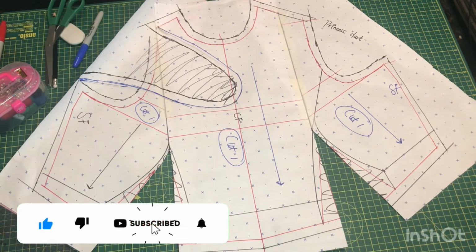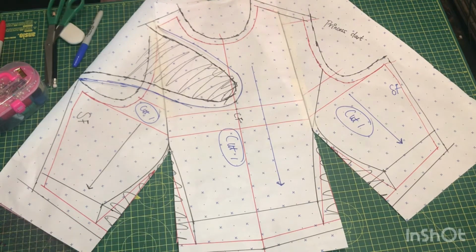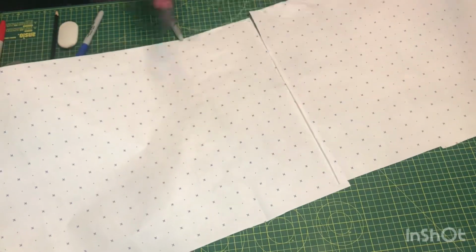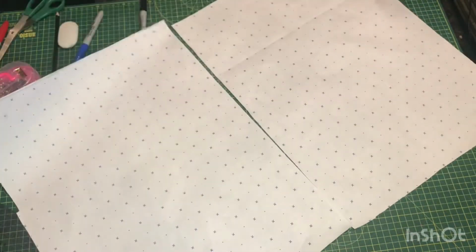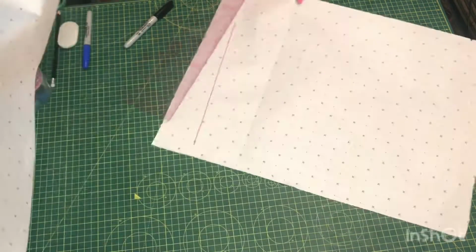Next, before cutting out the front piece, we're going to place the back pattern just by the side seams. You can place it at the shoulder or at the side seams, so we can know the placement of each pattern piece.